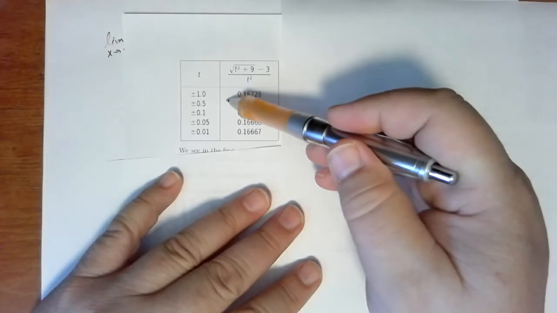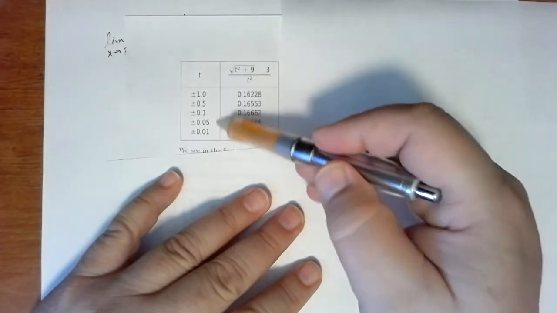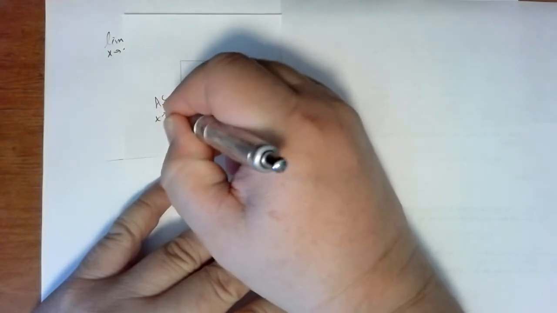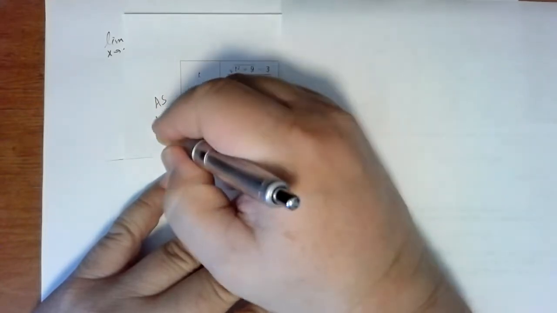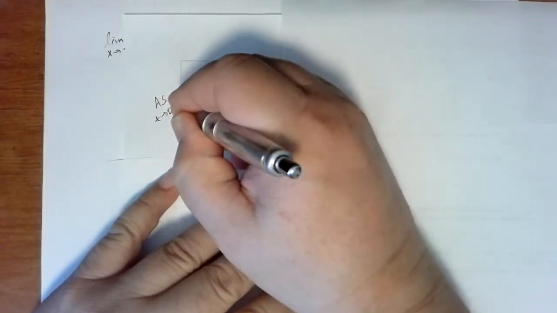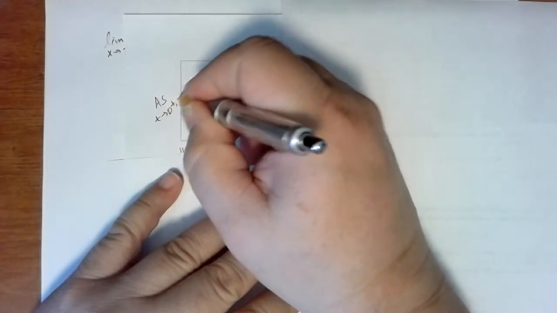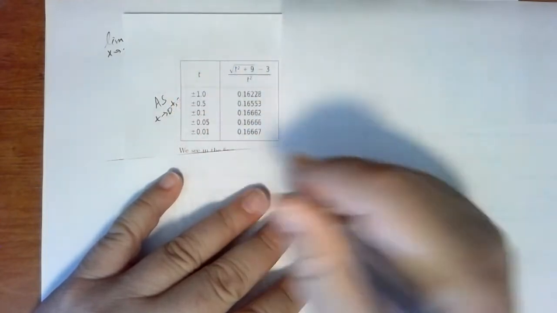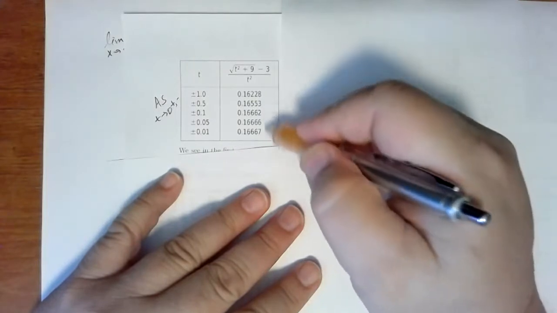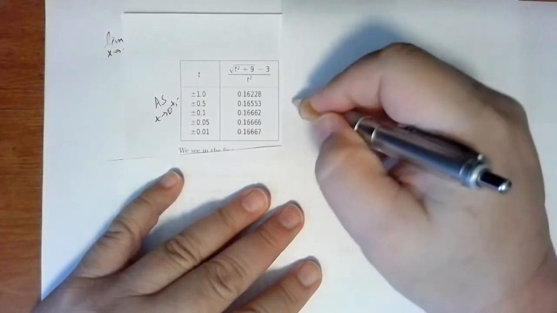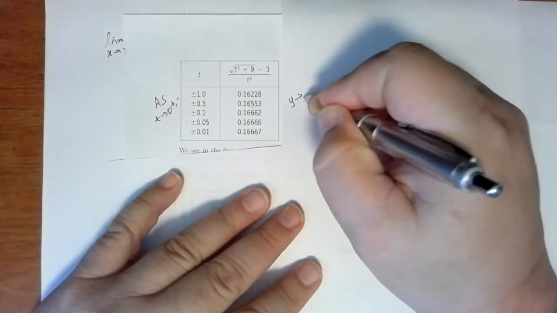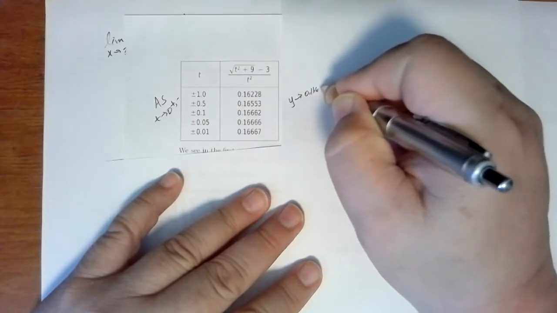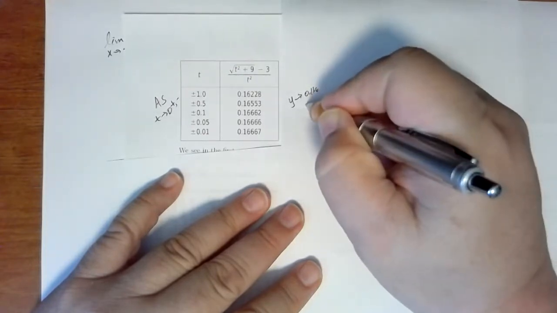And so our usual game is, as t goes to 0 from either side, where plus or minus is going to mean from the right or the left, and I'm going to define that in a second too, what do my y values do? Well, it looks like my y values are going to 0.166, which is actually 1/6.